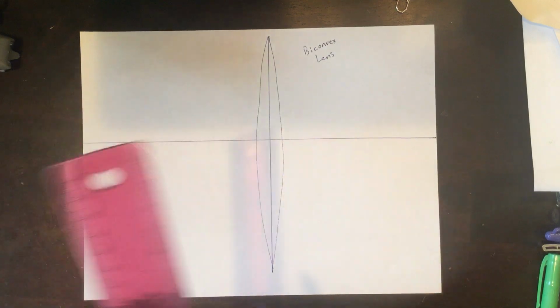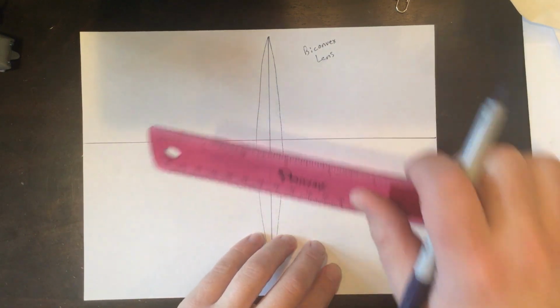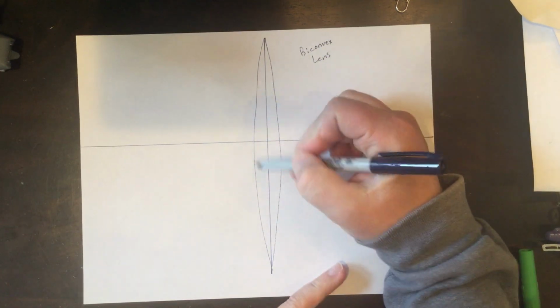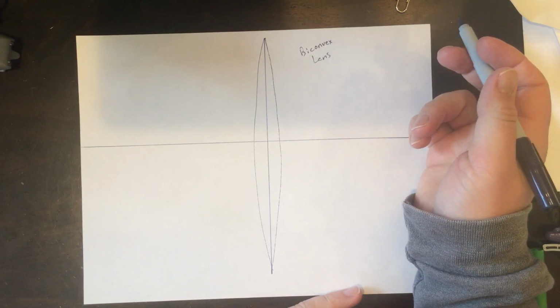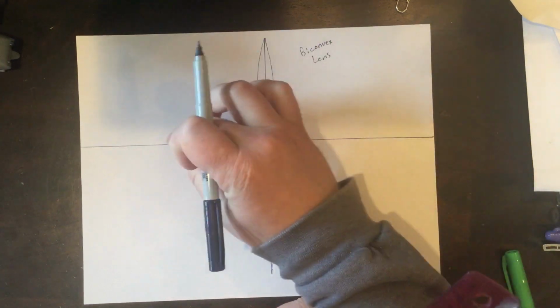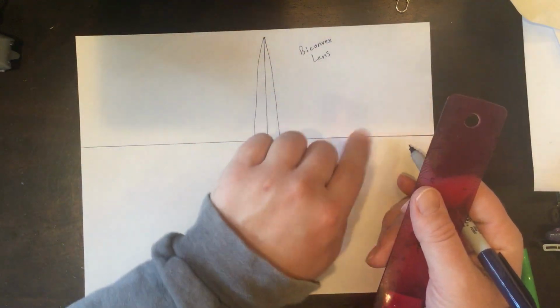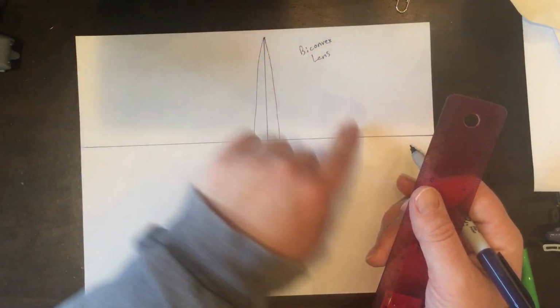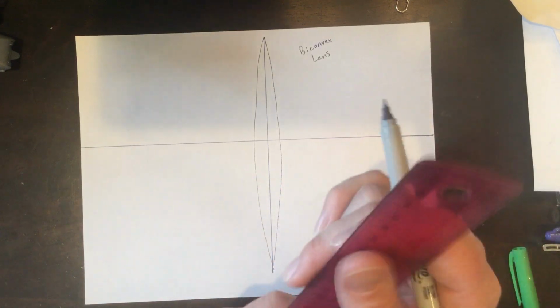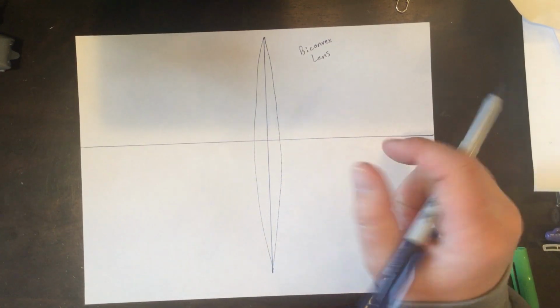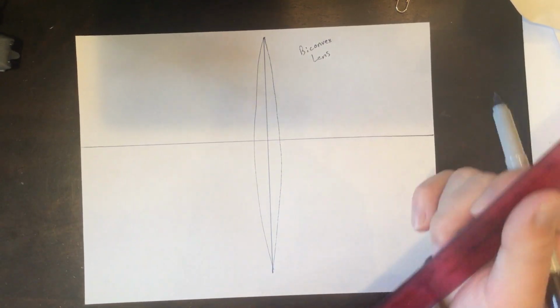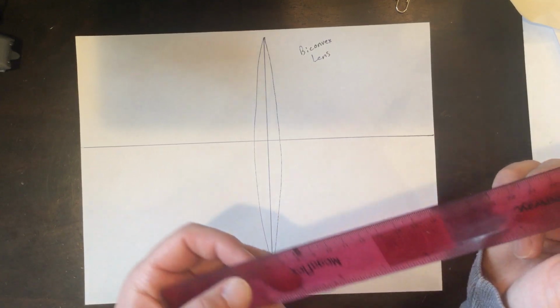Okay, so now we have to pick focal lengths. Now, for each side of this, there's going to be a focal point. If light were shining on this side, it would concentrate over here to a focal point. If it's shining from this side, it would all combine over here into one point. That'd be the point at which you would put a leaf or something if you're going to try to catch it on fire or something like that.